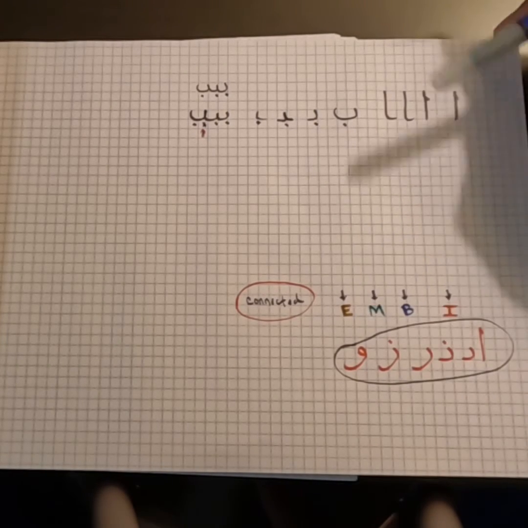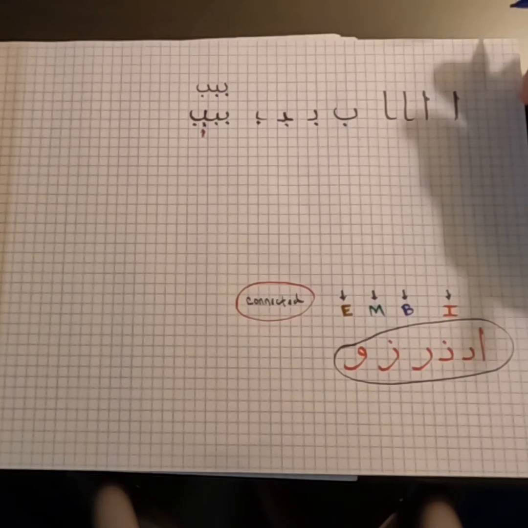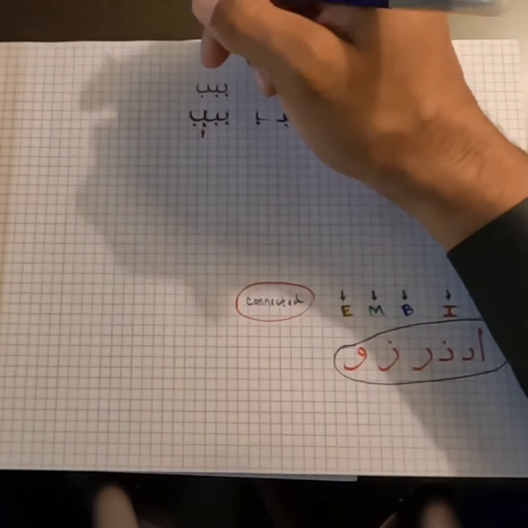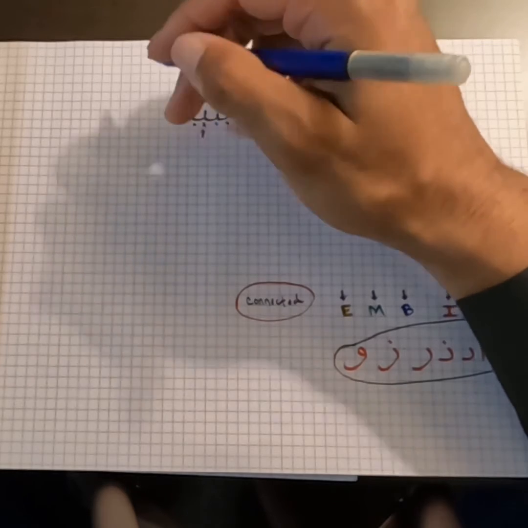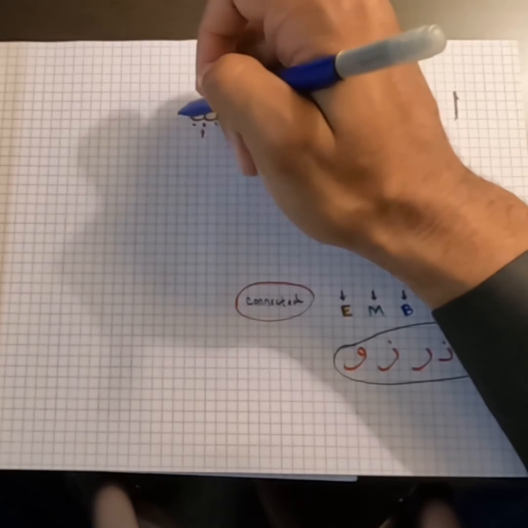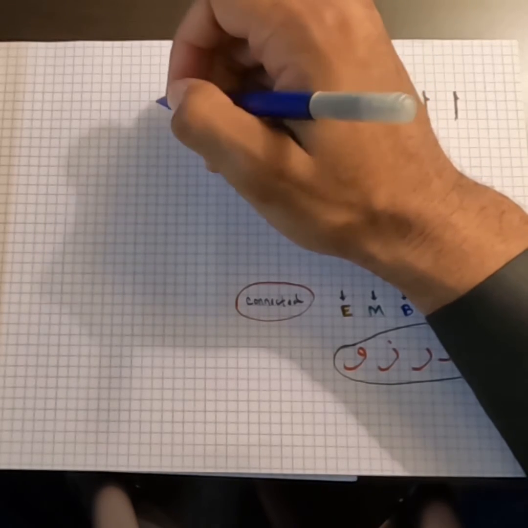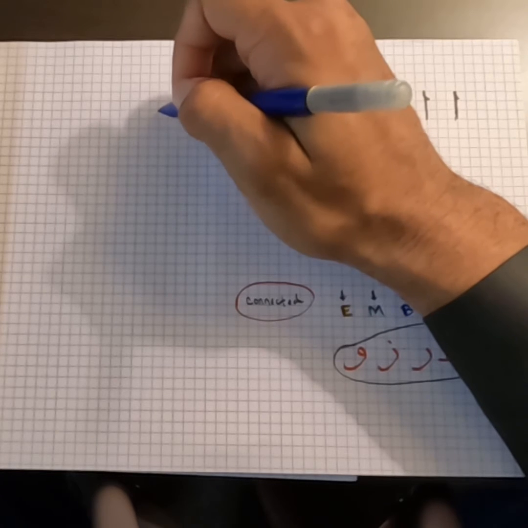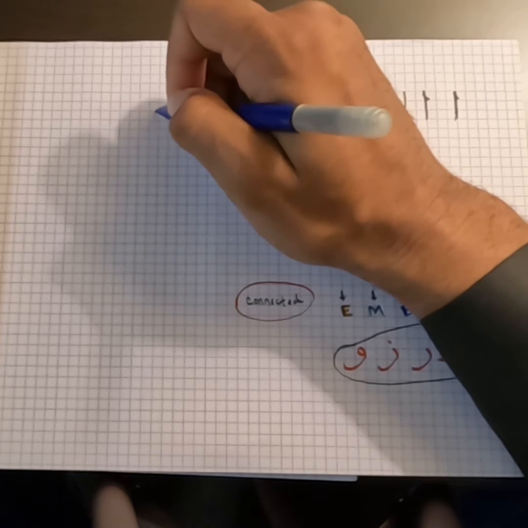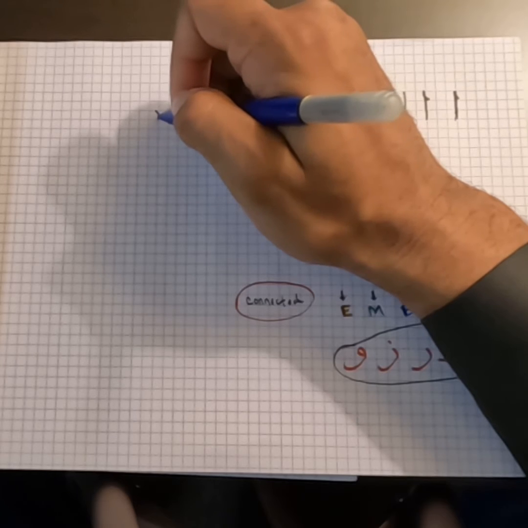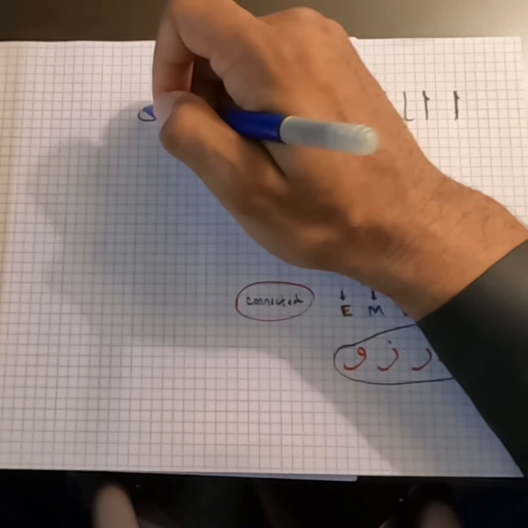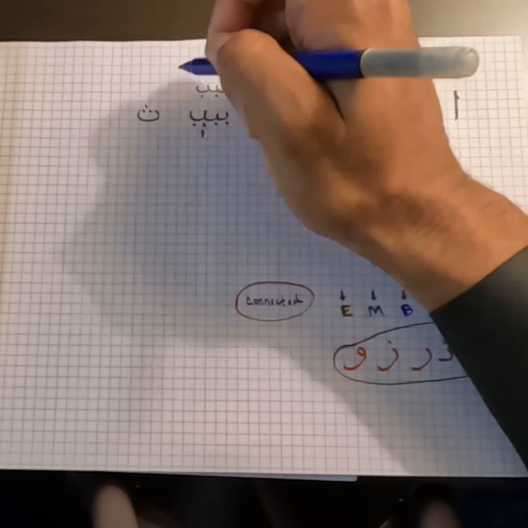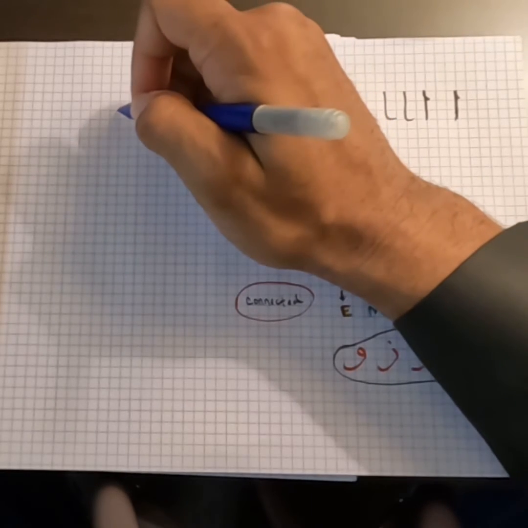Then you have ta, which would be almost the same. The only difference is the dots. Right? It's the same with the ta as well as the tha. Where its isolated form is this way.